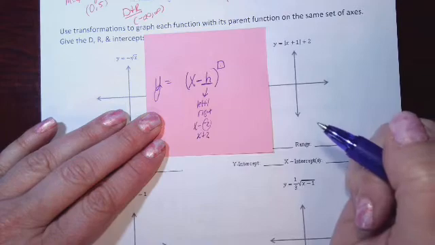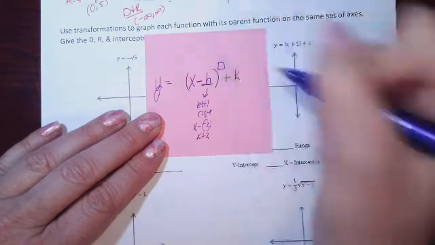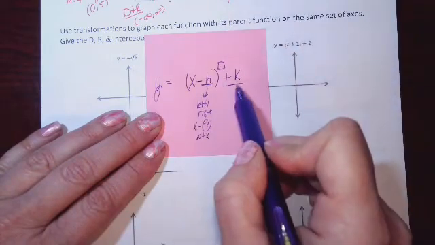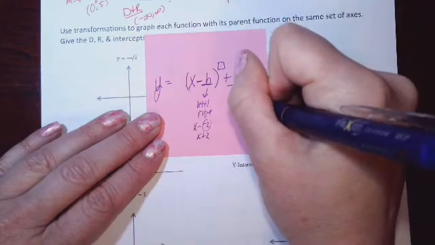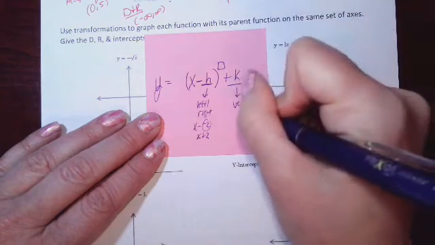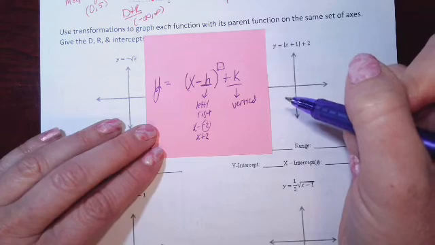So just keep that horizontal difference in mind. Then we've got plus k tacked on at the end, just not attached to the x, just added on at the end, or it could be at the beginning. But that's going to be my vertical shift. Up, down. And because it starts out as plus, it goes the direction we expect it to go.